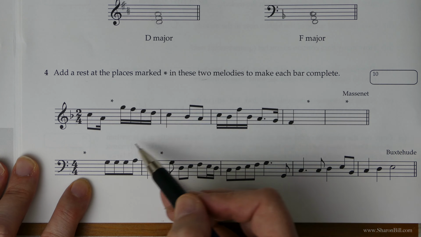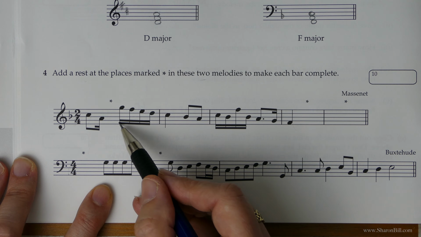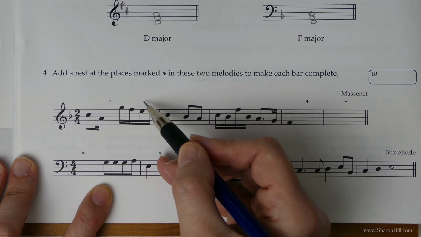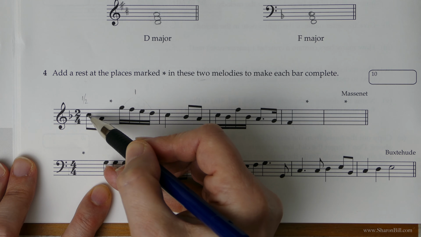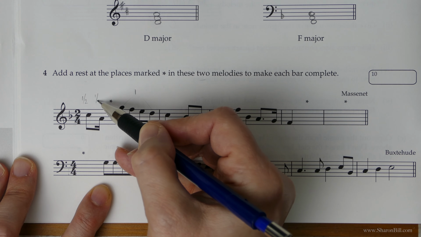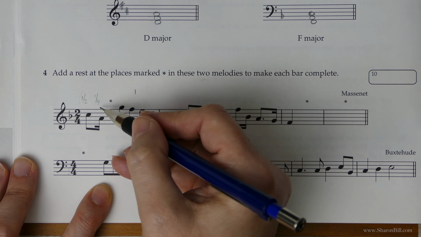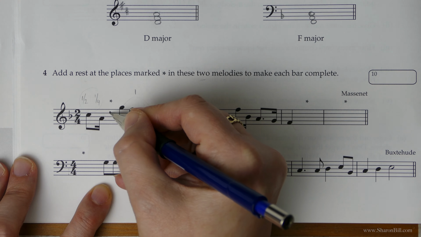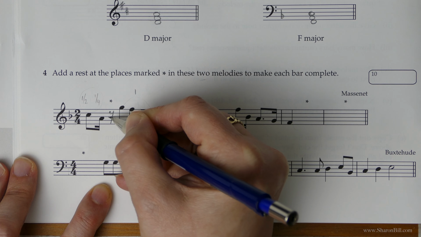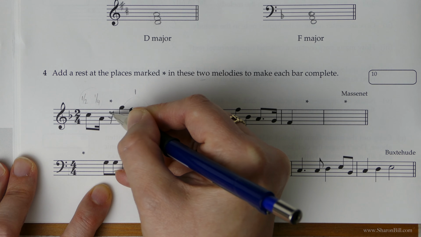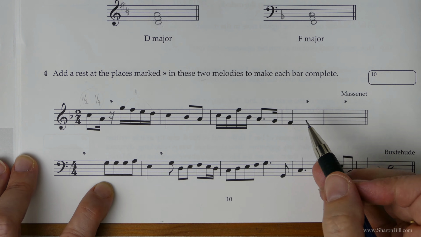So let's see what we've got so far in this first bar. We know that we've got 4 quarter beats all being together. That gives us 1 beat. We've got a half a beat here and a quarter of a beat here. So that makes 3 quarters. And so we need another quarter, and so we need a semi-quaver or a 16th note rest. So we just have to add that extra little stem on in the middle, a little tail in the middle. There we go.